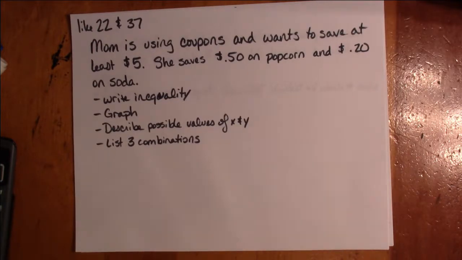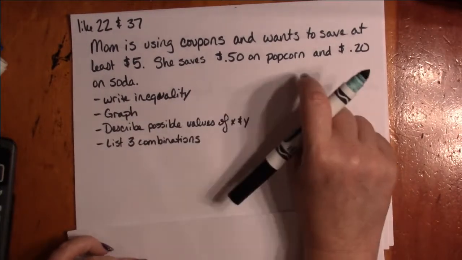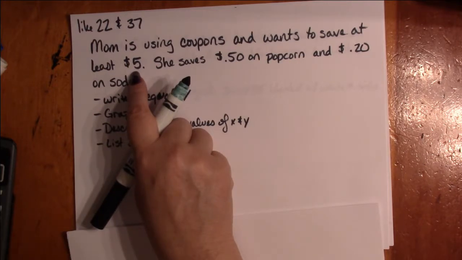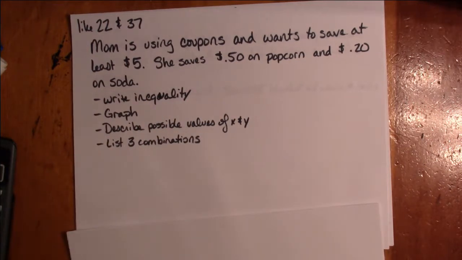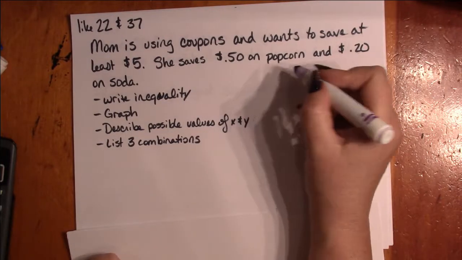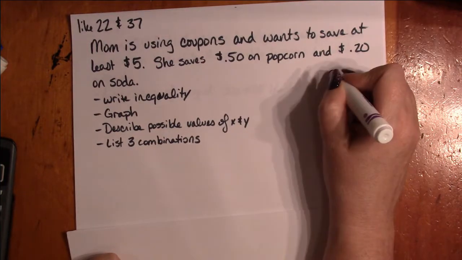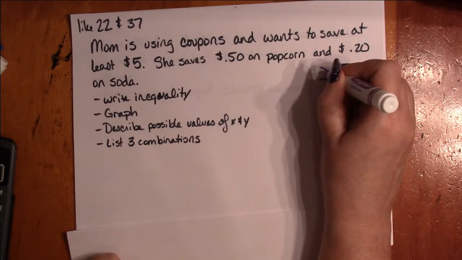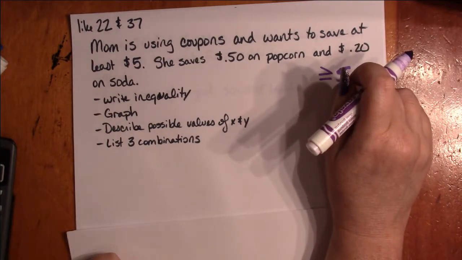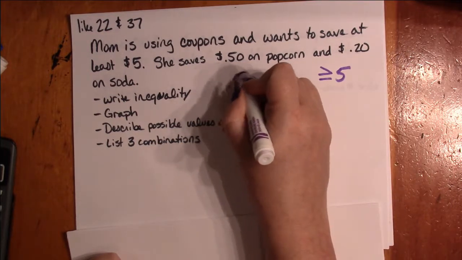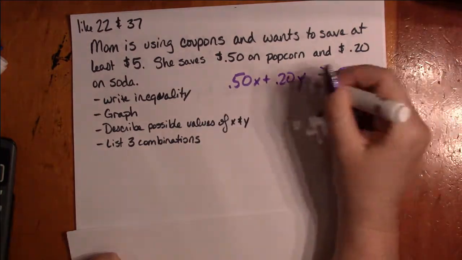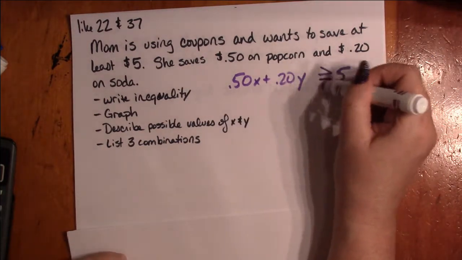Number 22 and number 37, let's say mom is using coupons and she wants to save at least $5. She can save more than that, but it has to be at least 5. She saves 50 cents on popcorn and 20 cents on soda, just because I don't want to make up anything else. Let's just keep going with the theme. So $5 is the least we can do. So it can be equal to $5 or it could be more than $5. But $5 is the smallest it's going to be. And it's going to be 50 cents times x plus 20 cents times y.